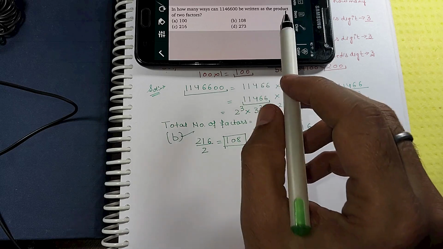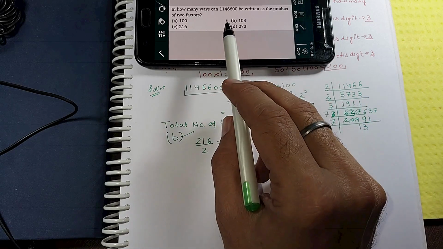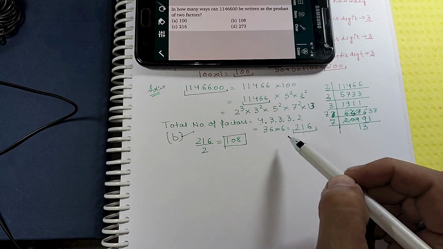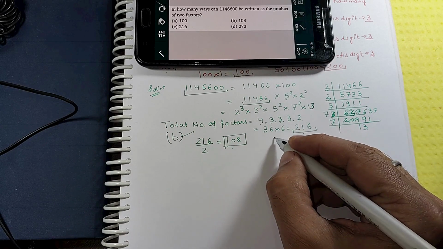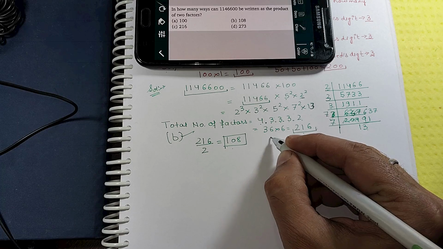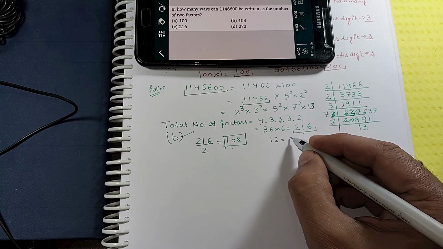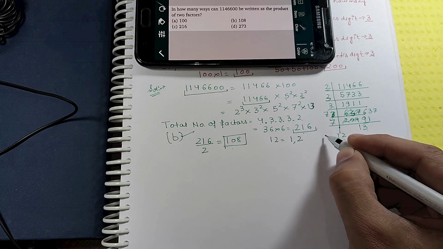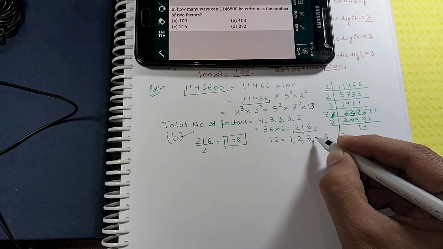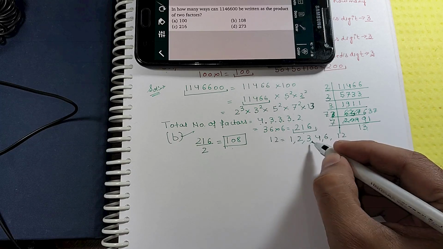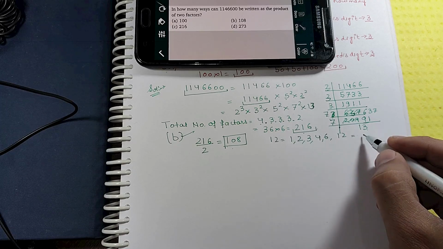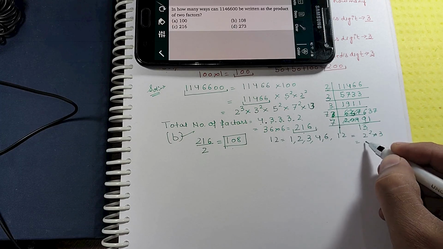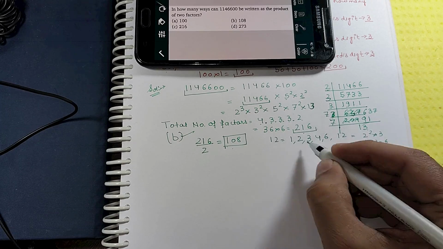So simply, whenever you are asked to find the ways to represent a number as a product of two factors, just prime factorize it, find the total number of factors and divide it by 2. Let us suppose we are having 12. The factors are 1, 12, 2, 6, 3 and 4. If we prime factorize it, it becomes 4 into 3, that is 2 square into 3. So the total number of factors will be 3 into 2, equal to 6, and I have written all the factors.